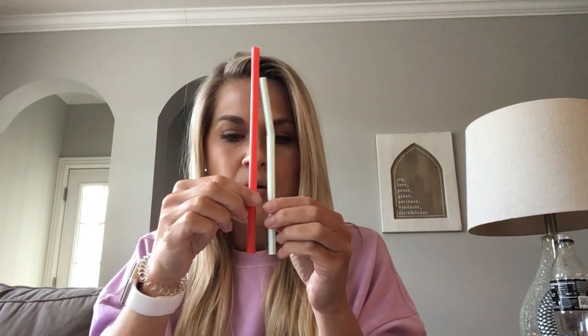Okay, I have some straws. Let's see, which one's shorter? The red one or the white and green stripe one? Is it kind of hard to tell how I have them right now? Yeah, what do we need to do? We need to line them up at the same starting point, and we can tell which one's shorter. Good. You see? Because the red one goes past it, so it's taller, and this one is shorter. Good job.